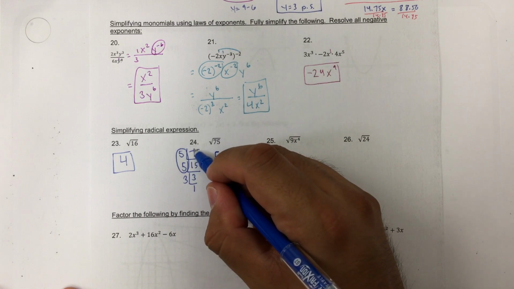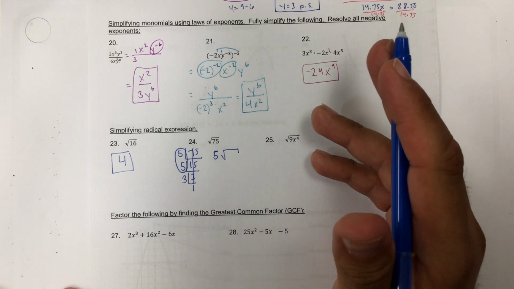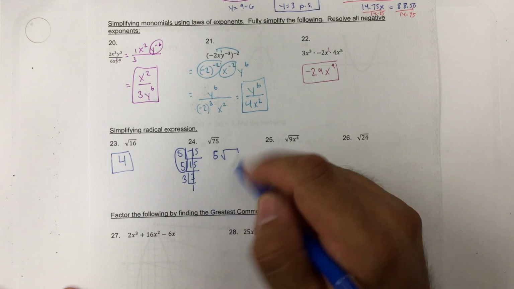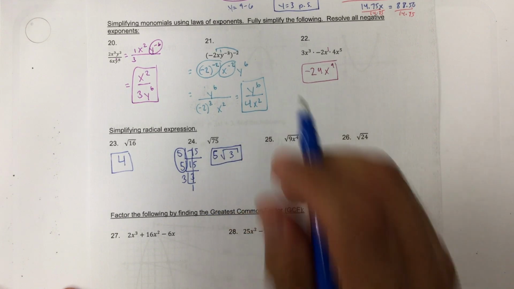Now, we're not worried about these numbers on the inside. We're just worried about the numbers on the outside of there. So I don't have any other pairs, so numbers that I did not circle are 3 and 1. We multiply those together, 3 times 1 is 3, and we put it back inside the radical. So my answer becomes 5 square root of 3, or 5 radical 3.